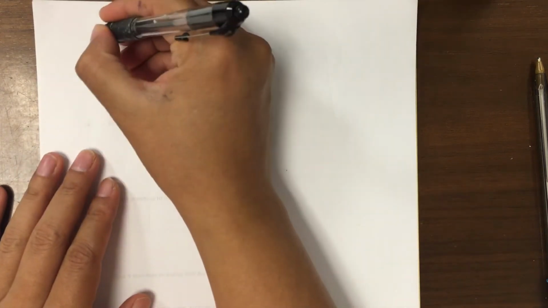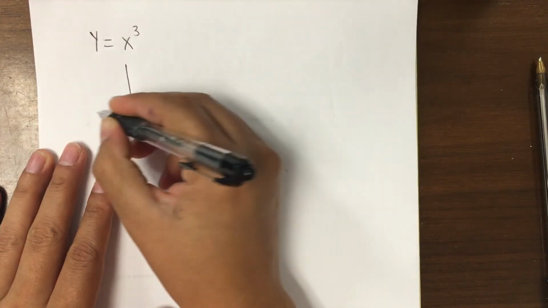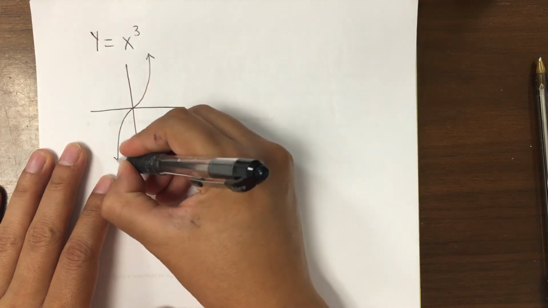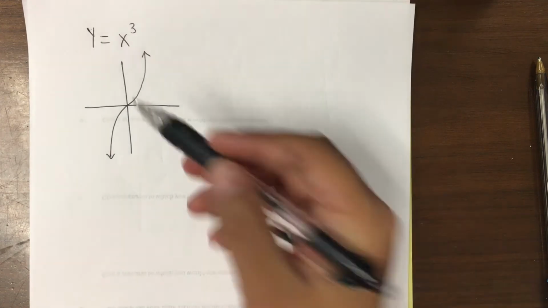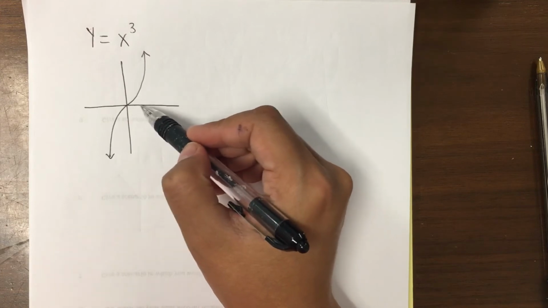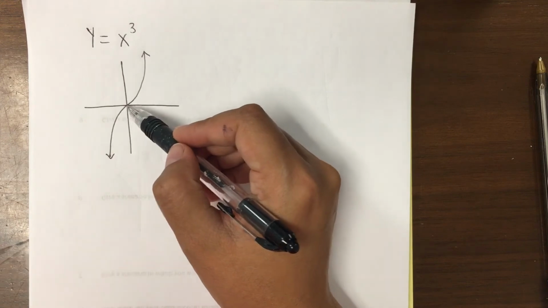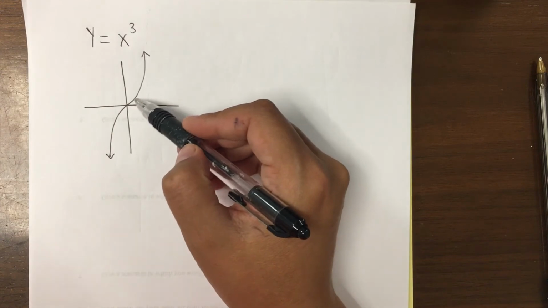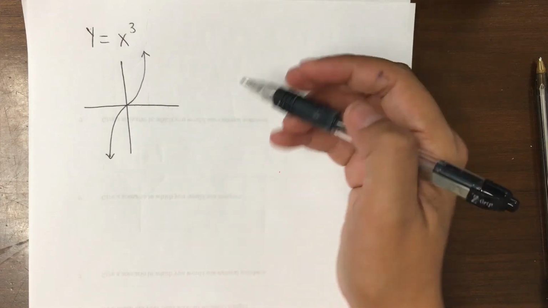Okay, so now we're going to be working with y equals x cubed. And so the graph that you have, the mother graph, is like this. Okay, and the reason is because you get 1 cubed will be 1, 2 cubed will be 2 times 2 times 2, which is 8, 3 times 3 times 3 is like 27, so that's why it increases slowly and then fast, okay? And the same on the other direction.